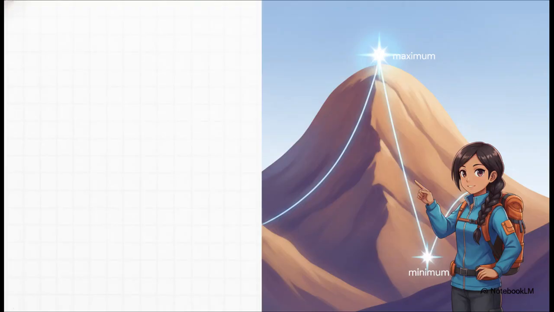Okay, so imagine you're out hiking through a huge mountain range. You're trekking up steep hills, dipping down into deep valleys. A stationary point is simply that split second at the very top of a peak or the absolute bottom of a valley, where the ground is perfectly flat before you start going down or up again. Right at that point, the gradient is exactly 0, which in calculus speak means the first derivative, f prime of x, equals 0. But here's the catch.